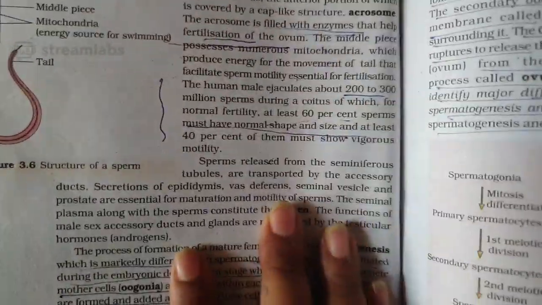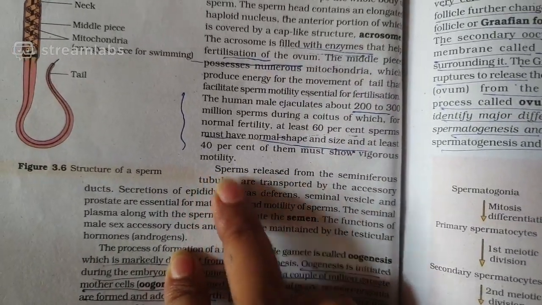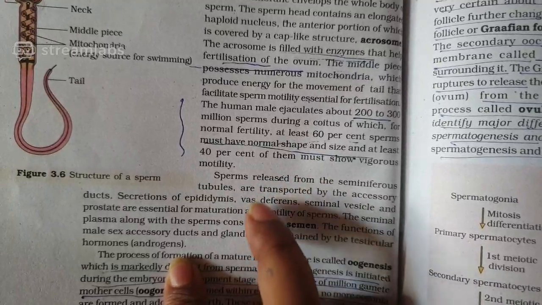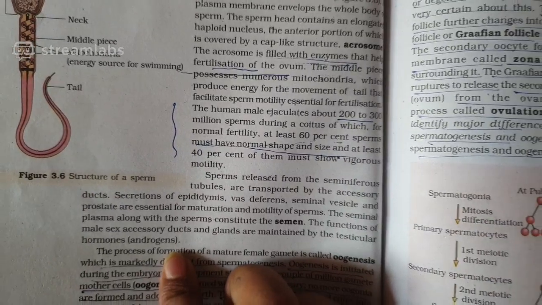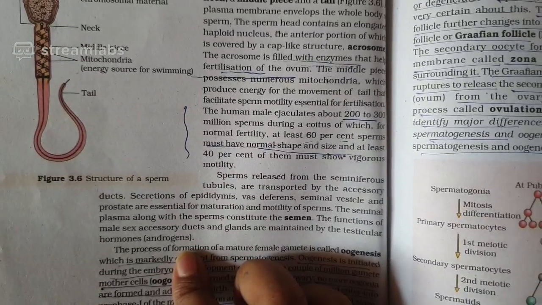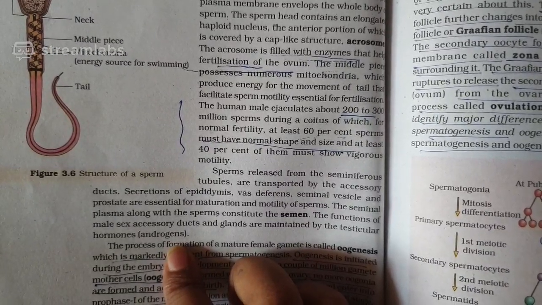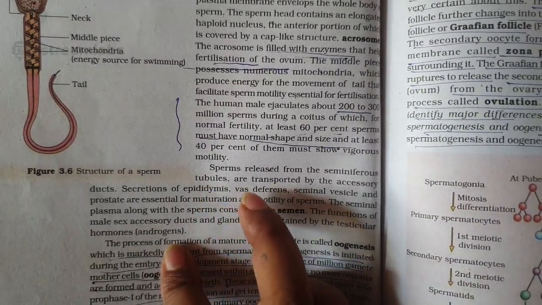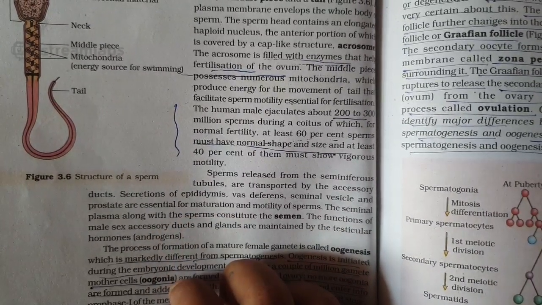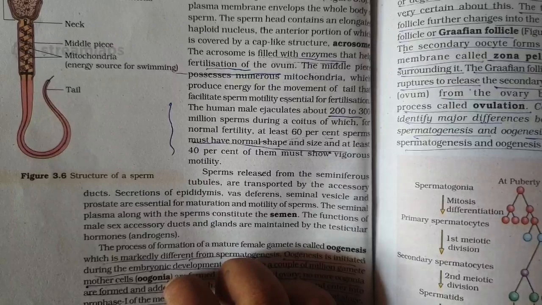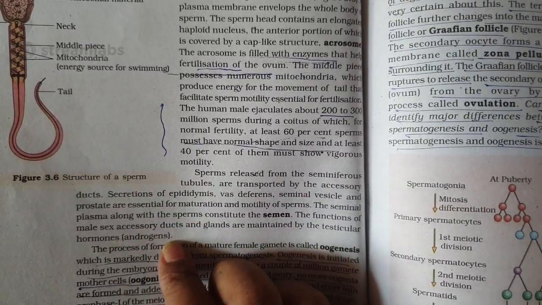So, what is written? Sperms released from seminiferous tubules are transported by the accessory ducts. Okay, accessory ducts means here they are talking about the vasa efferentia. The secretions of the epididymis, vas deferens, seminal vesicle, and prostate are essential for maturation and motility of sperms. The seminal plasma along with the sperms constitute the semen.